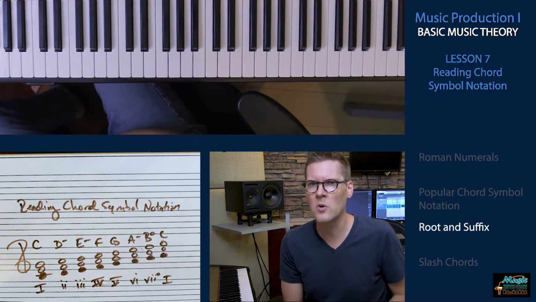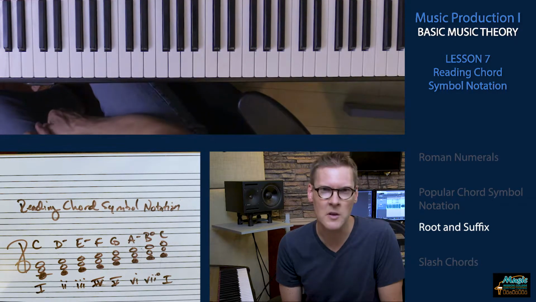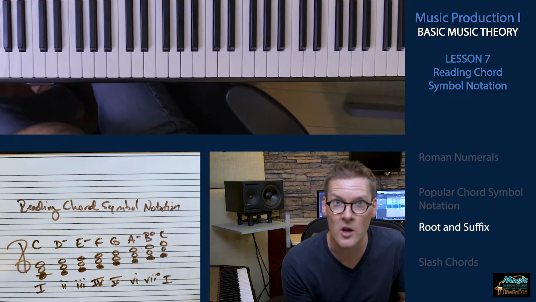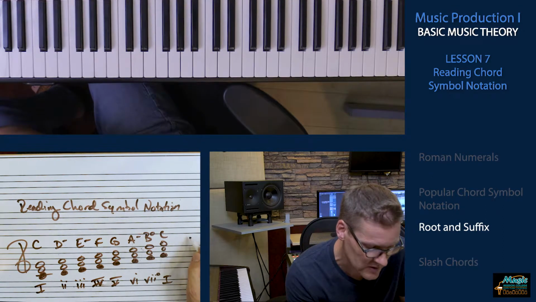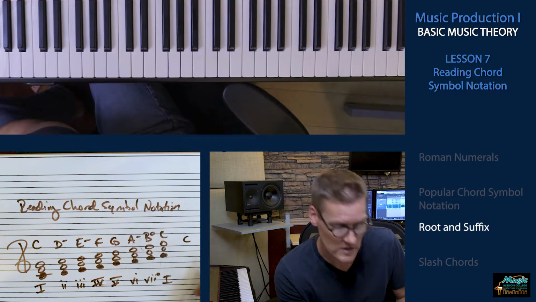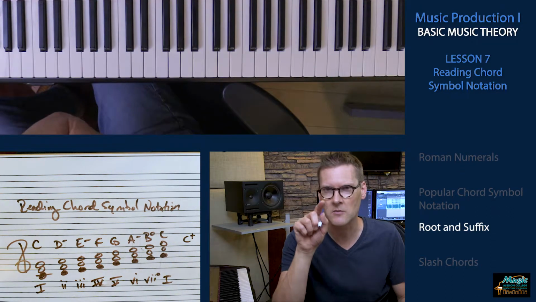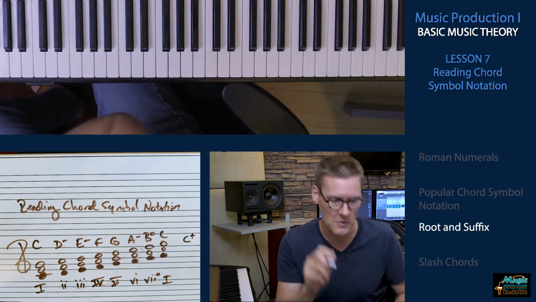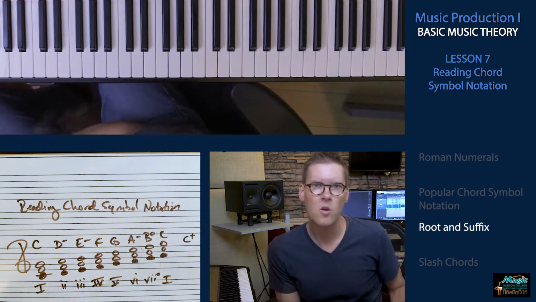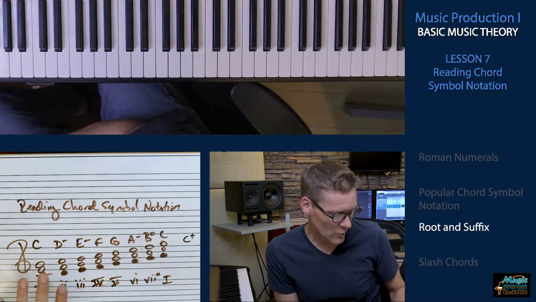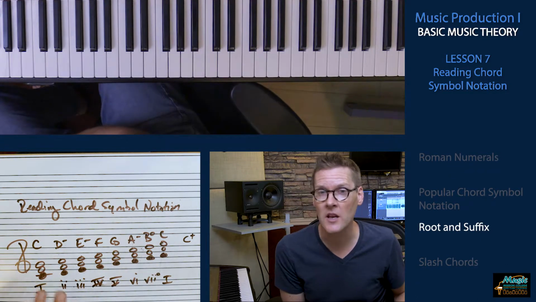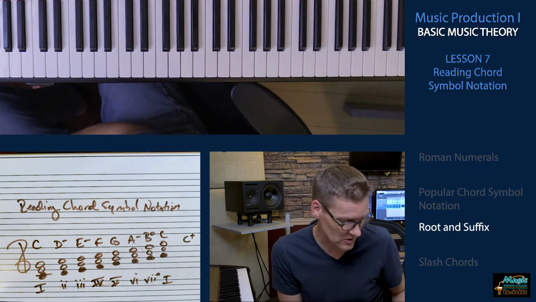Later on, we'll get into one more chord type, which is called the augmented chord. But just so you know, if I was going to write a C augmented chord, I would either write it with a C plus, or sometimes we'll write it with a C and then an abbreviated AUG, which means augmented. Chords in the key of C, we now know how to notate them in regular chord symbol notation.